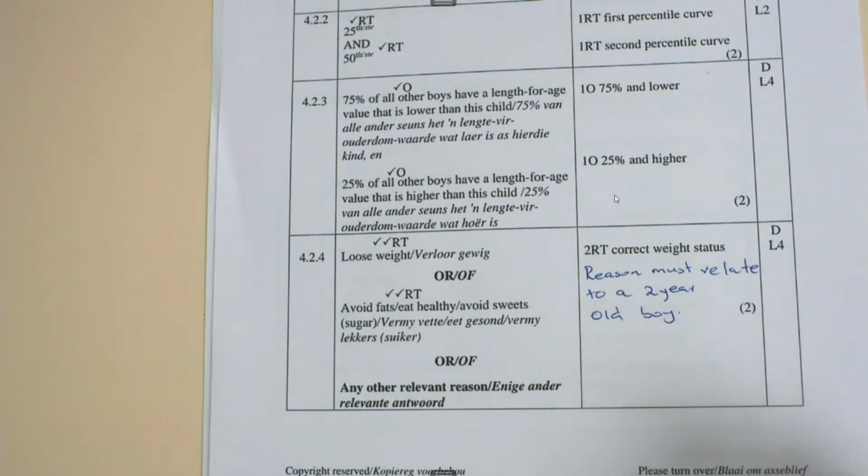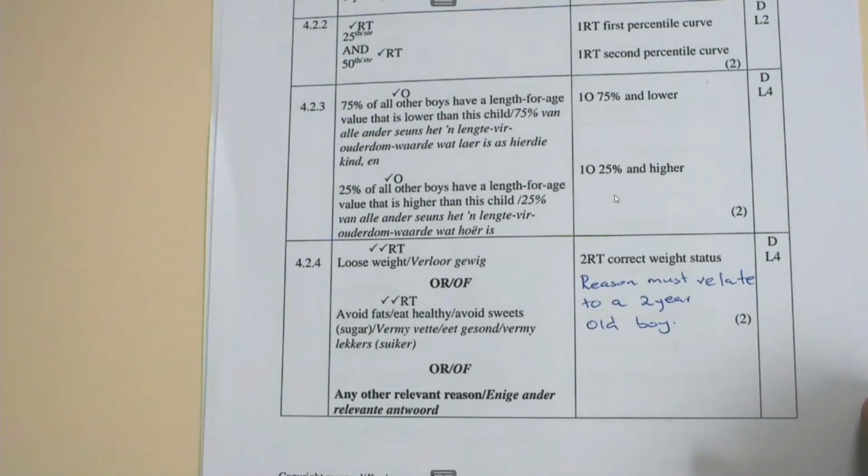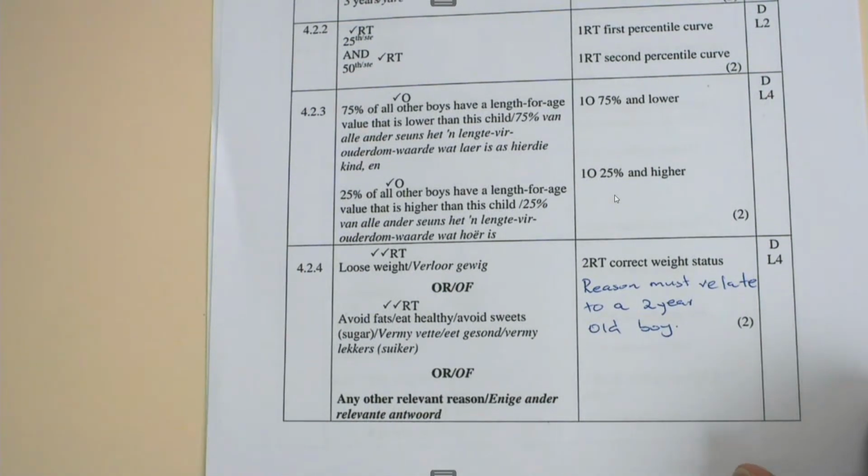You cannot say a 2-year-old boy should go to gym, because that boy is 2 years old. So all the reasons must be related to a 2-year-old boy. I hope that is clear.